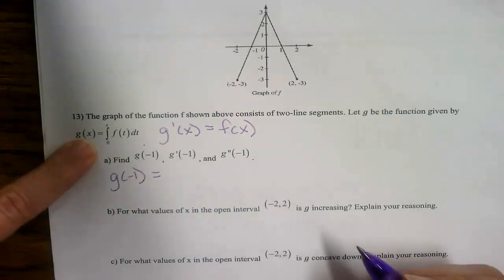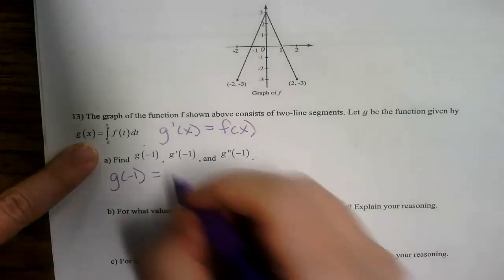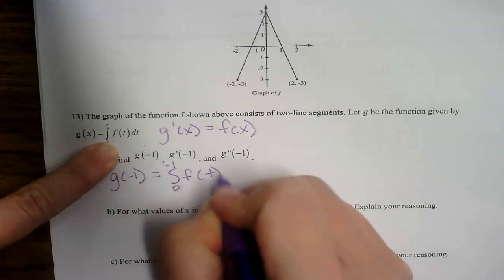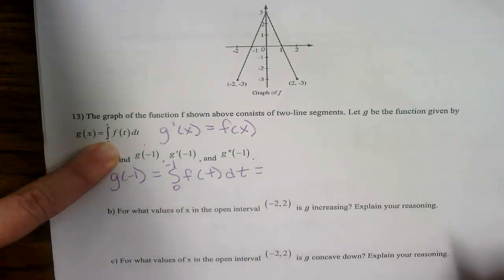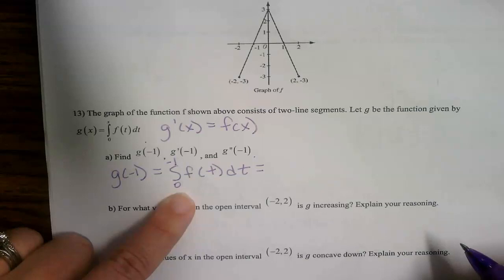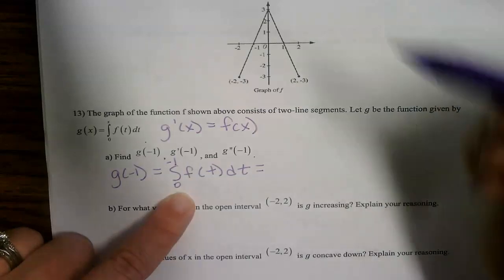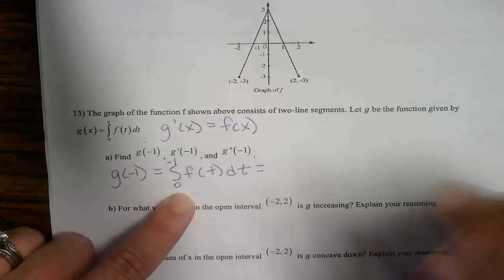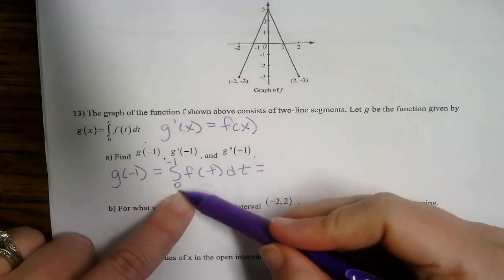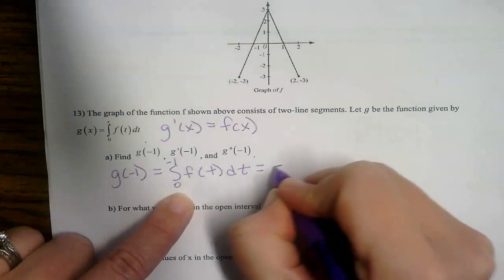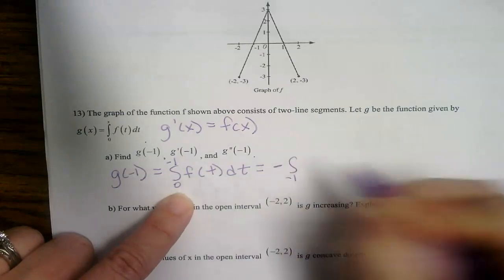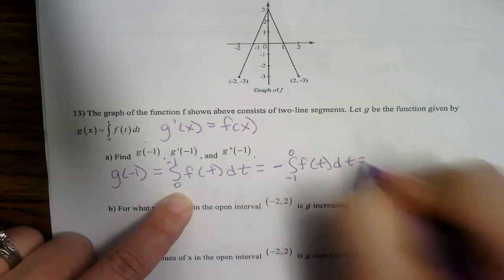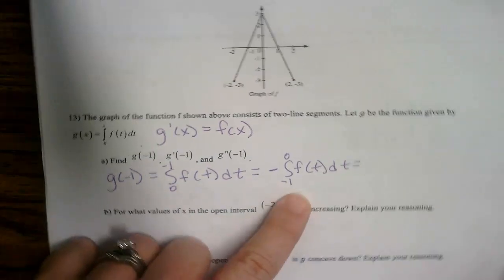Well, g of -1, here's my g formula. So all I have to do is plug in to this exact formula. And what this is asking me to find is the area under the curve between -1 and 0. Now notice it's flip-flopped, right? Like we should always have the smaller one on the bottom. So to fix that problem, I just put a negative out front. So I'm finding the area of the curve from -1 to 0 between there and there. So let's look at our graph to be able to figure that out.